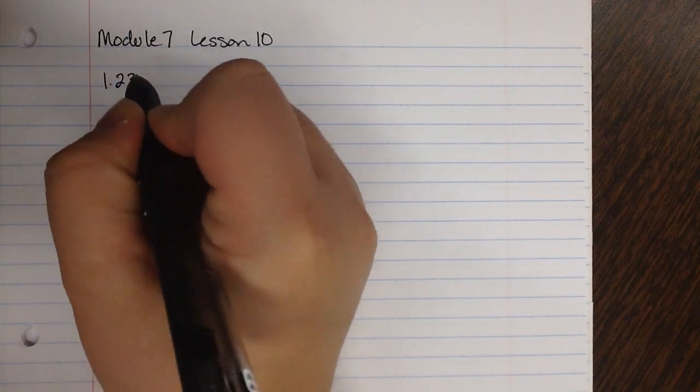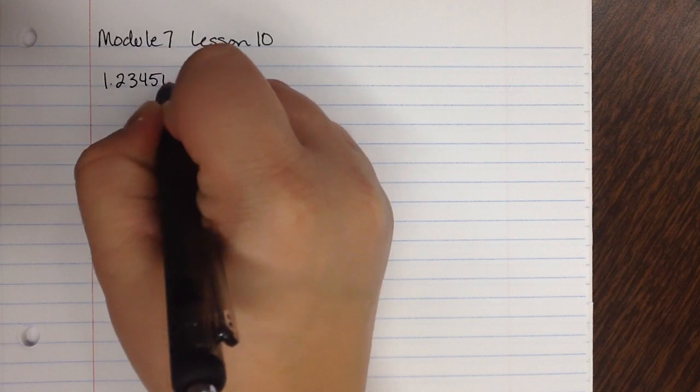Okay, so we're going to start off by observing the effect of multiplying decimals by powers of 10. Consider this decimal, 1.234567.